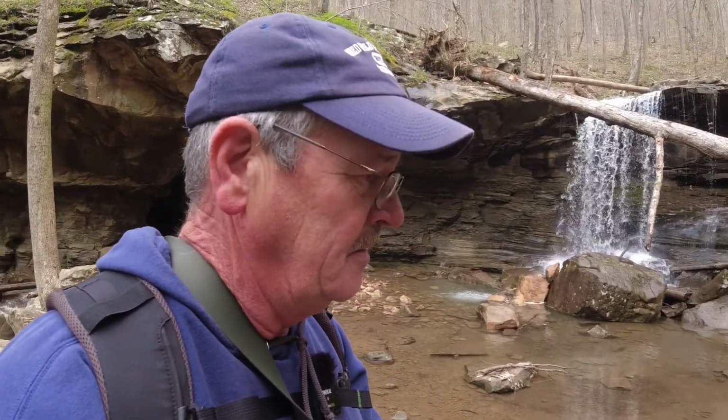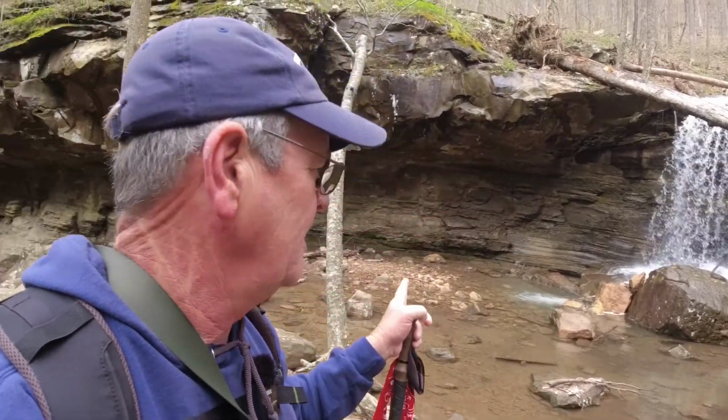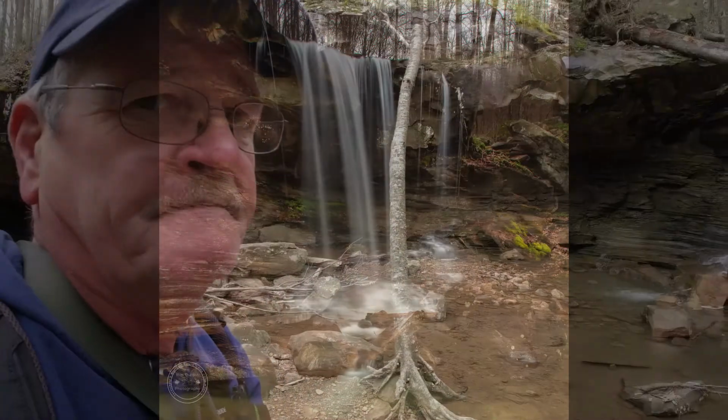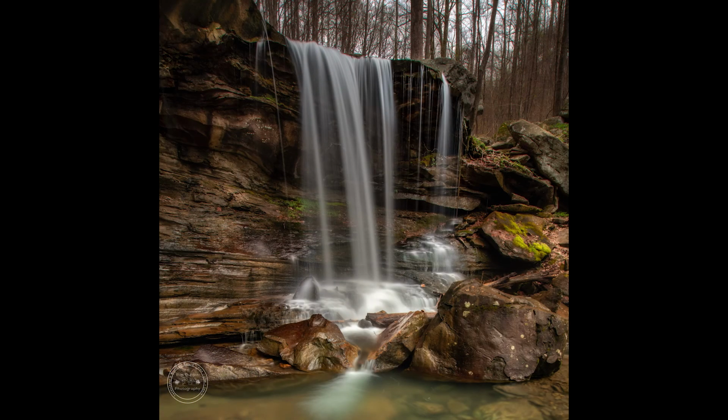So we made it up to the top of Emery Gap Falls. There it is right behind me. Not looking too bad today, but it looks like there's a tree that's come down in front of the falls. So I'm going to try to get over to the other side, see if I can get a photograph over there. So this is a 3-second shot at f/11 of Emery Gap Falls.